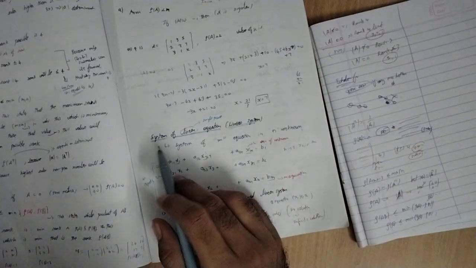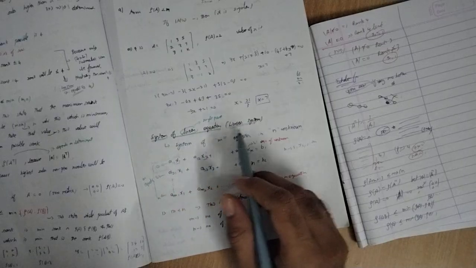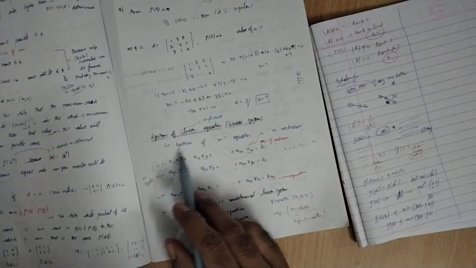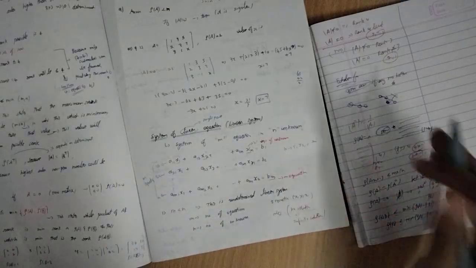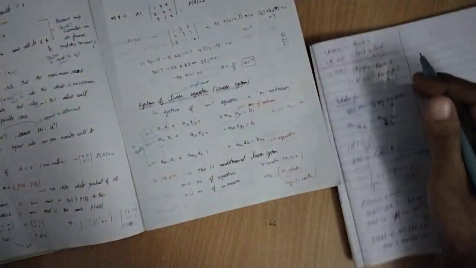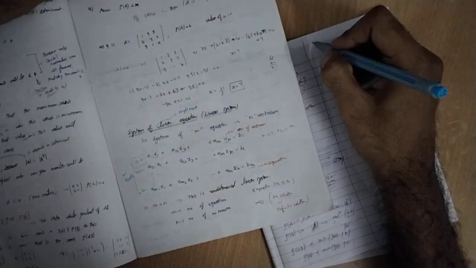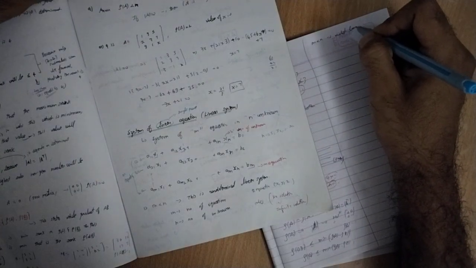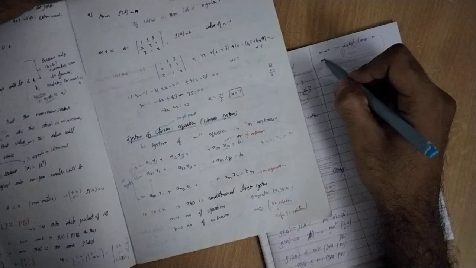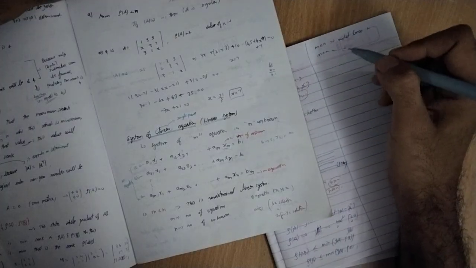Okay, so next one you can see system of linear equations. So it's about linear equations: a system of m equations in n unknowns. This thing is common. Whenever m is less than n, it is an underdetermined linear equation system.